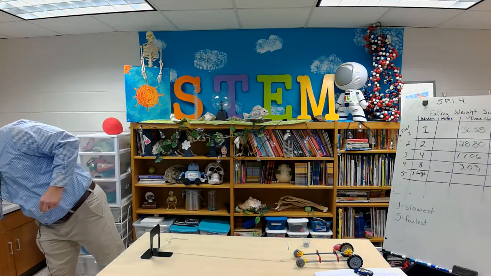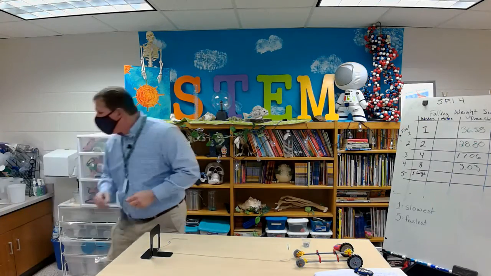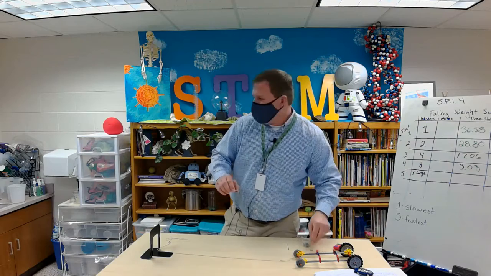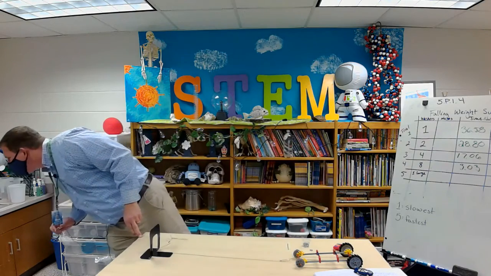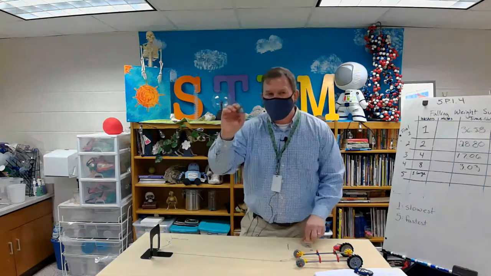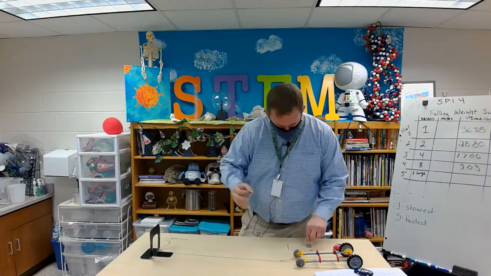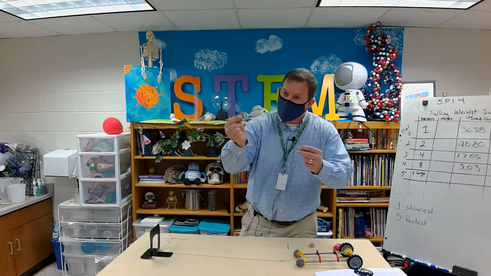3? Good guesses. 16, somebody said. 5? Who said 16? All right. 3, 10. More 3s and 10s. It's pretty close. Actually, going back to the answer of 16, you're right, 16. It takes 16 of these small washers to equal 1 large washer.